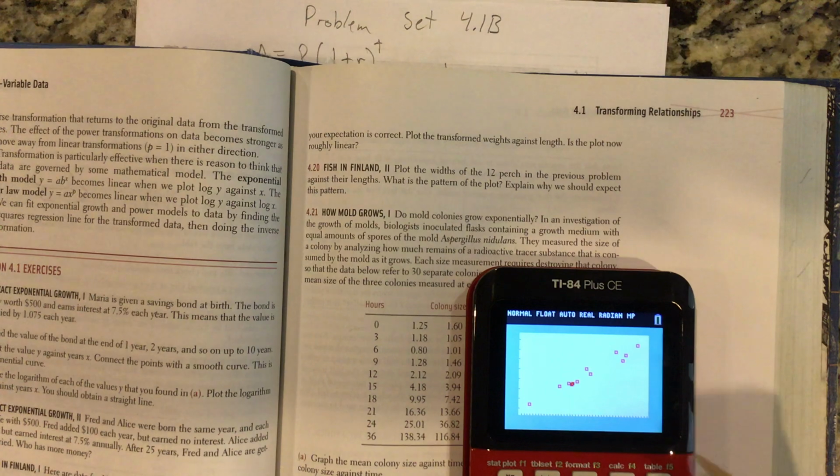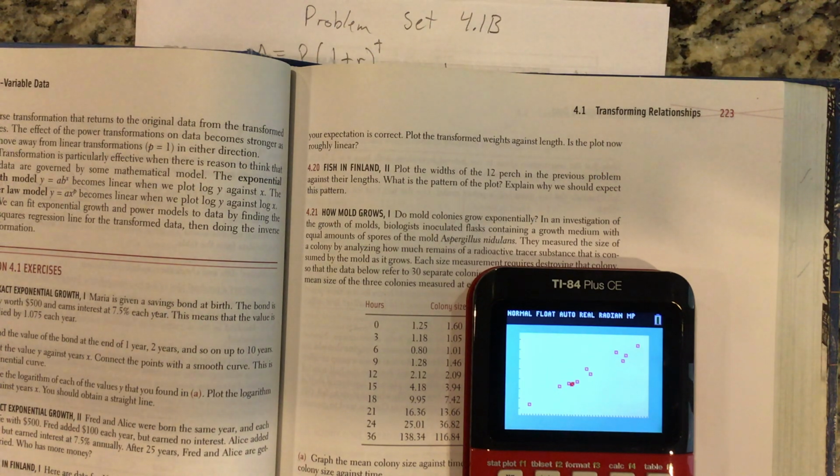What do I see? This one looks pretty linear. And that makes perfect sense, right? They're both one-dimensional measurements, so as the fish grows in length, it should grow proportionally in width. So not a surprise at all to see a fairly linear plot there.